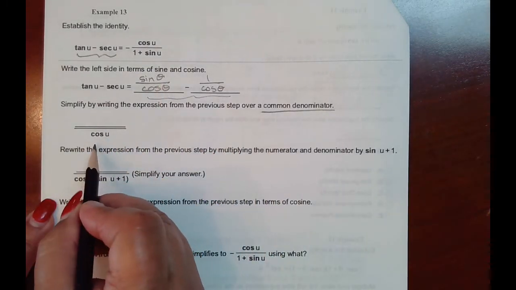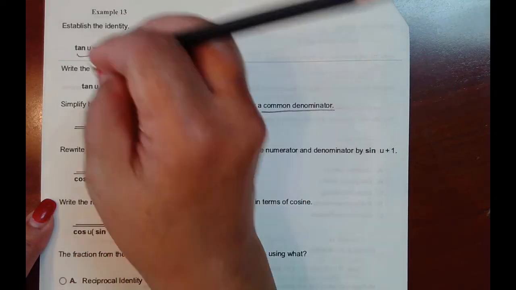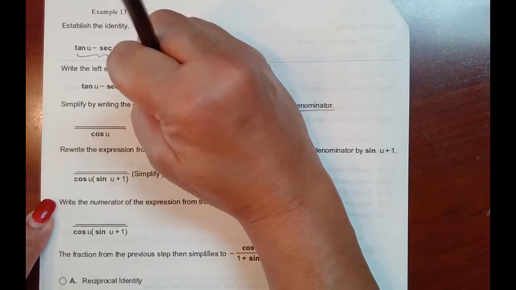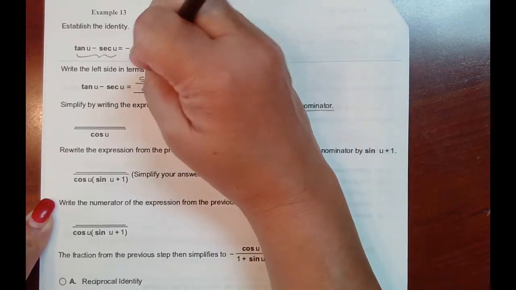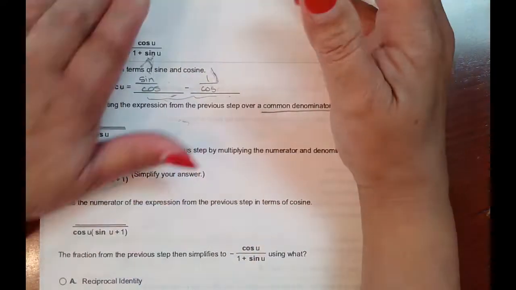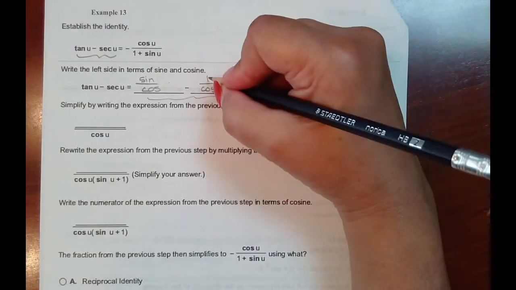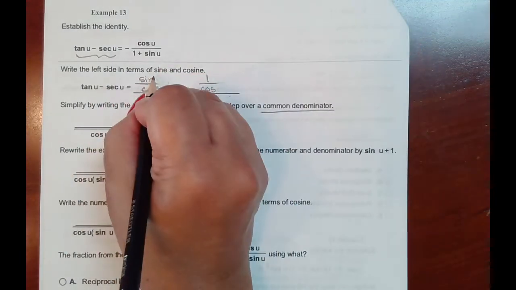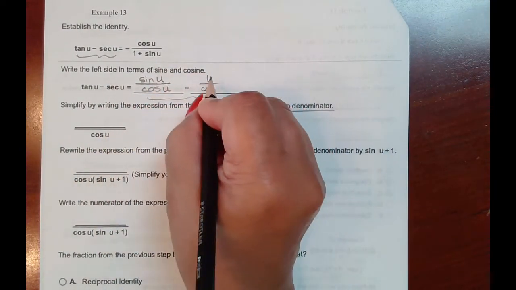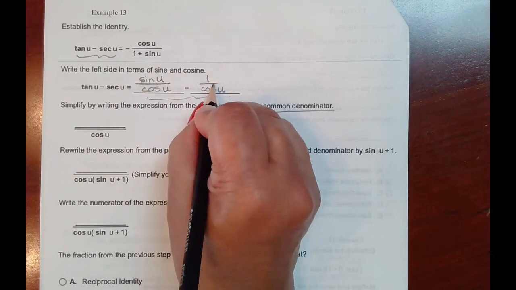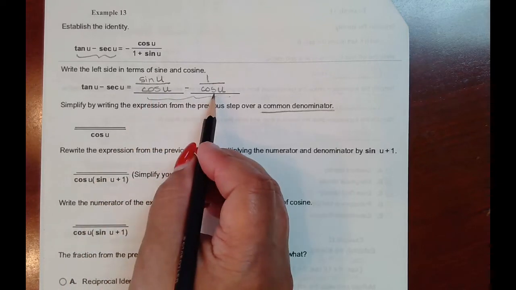Okay, they've already provided the bottom of the fraction here. I used thetas, but there was actually u's in this problem. So let's just keep it consistent. Whatever they're giving you as the angle, just use that throughout the problem. So this will be sine of u over cosine of u, and this one will be 1 over cosine of u. So now bring them into one fraction. They've already provided the common denominator.